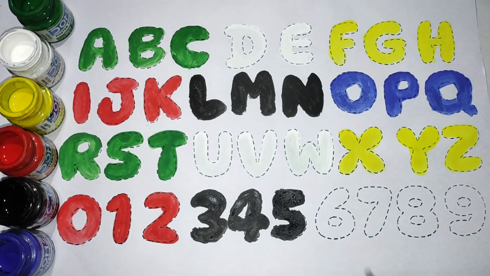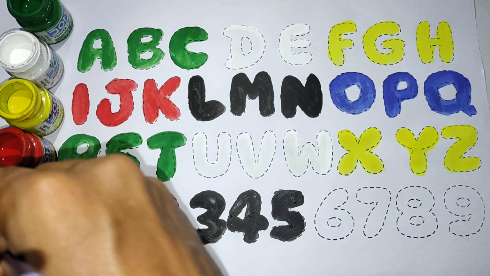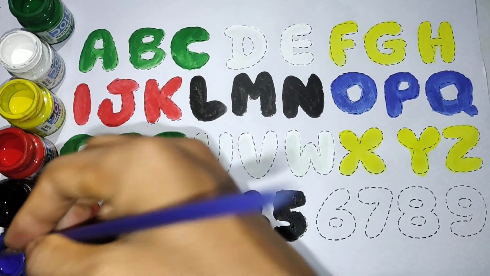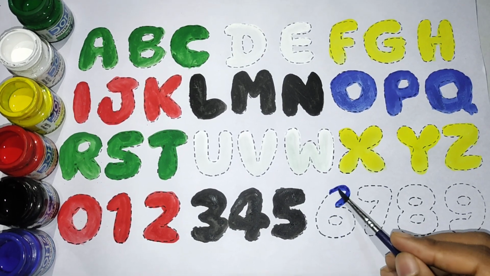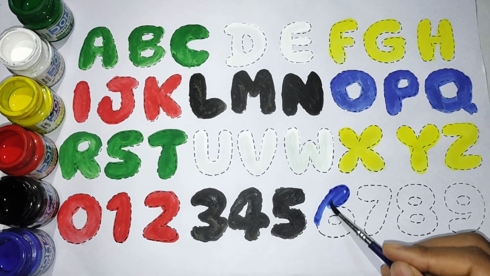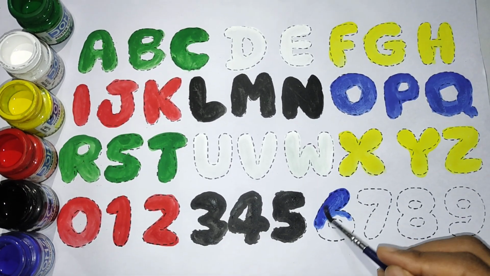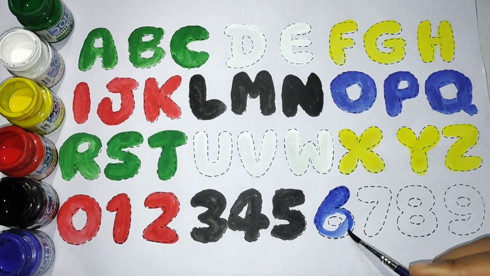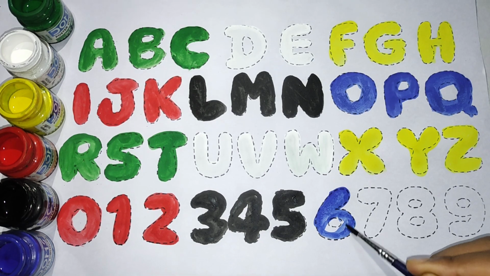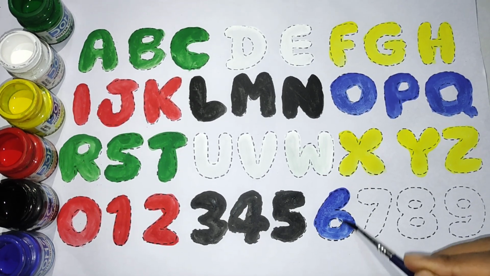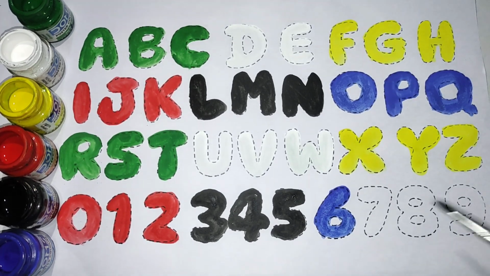Kids, now we draw 6 and use blue color. S-I-X, 6. Now we draw 6. The next number is 7.